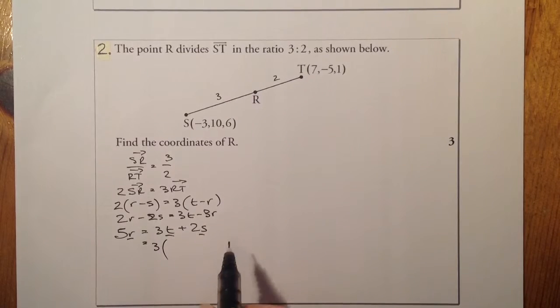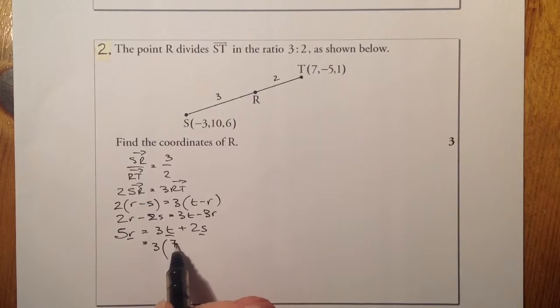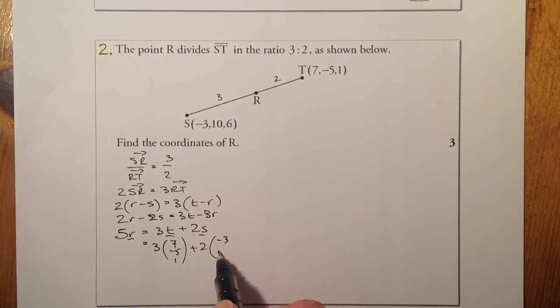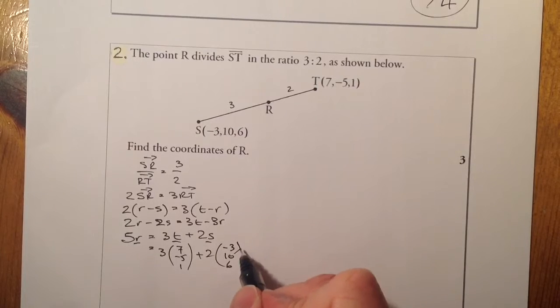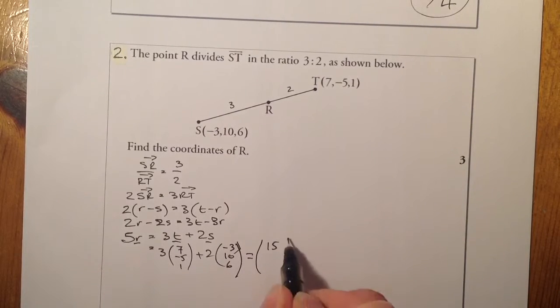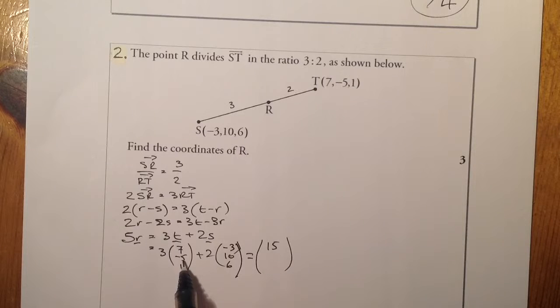What we'll go for is 3 times T, so that'll be 7, minus 5, 1. I'm going to add on to that 2 times S, which is minus 3, 10 and 6. I'll just multiply them out. So I've got 3 times 7, 21, 21 minus 6 will give me 15. That's my x component. 3 times minus 5 is minus 15. Minus 15 plus 20 will give me 5. And 3 times 1 is 3, plus 2 times the 6 that's there, which is 12, will give me 15.